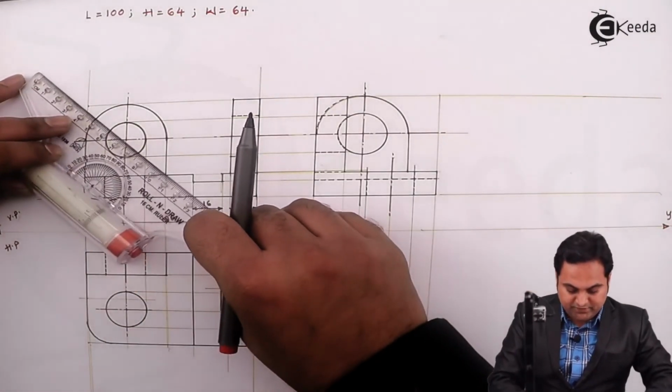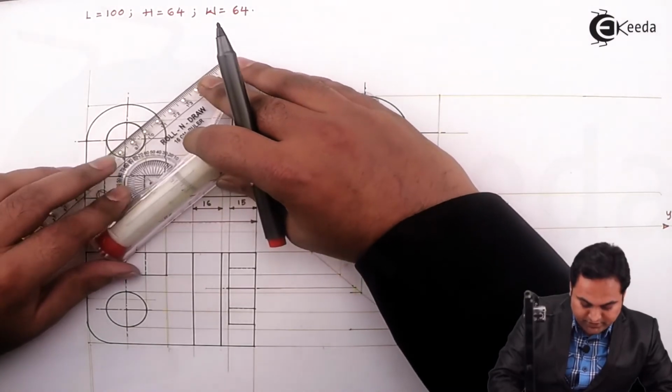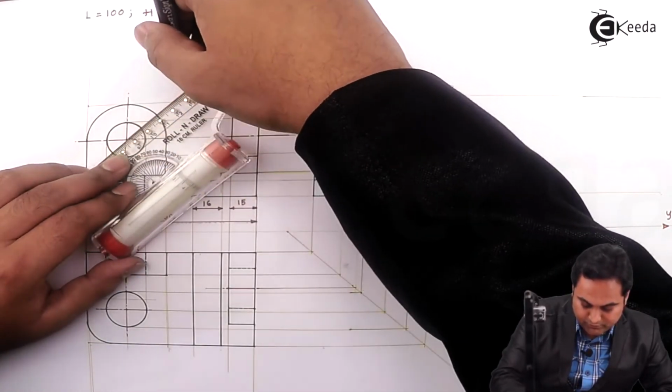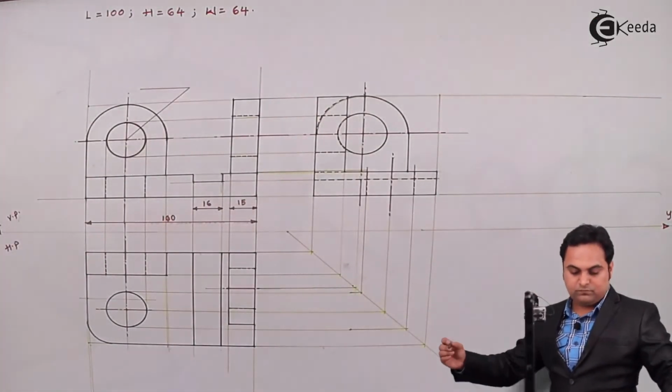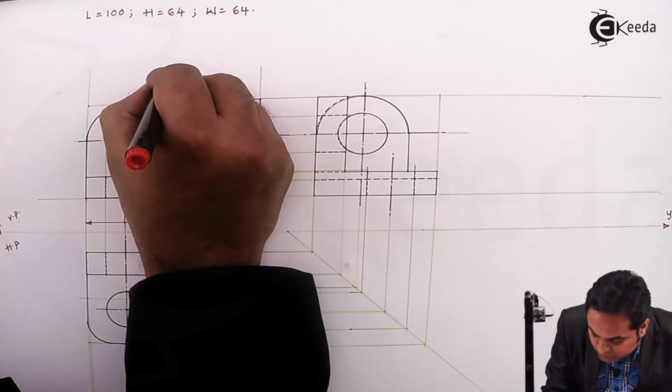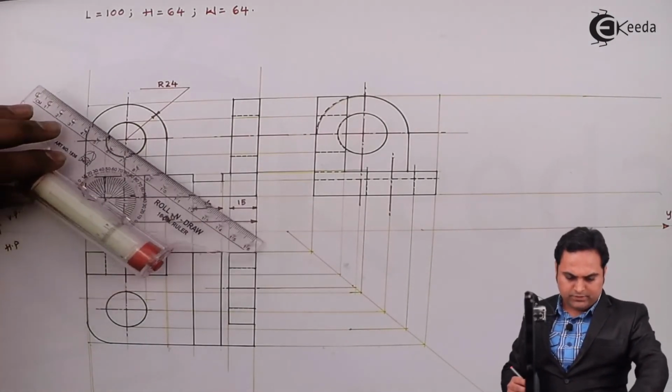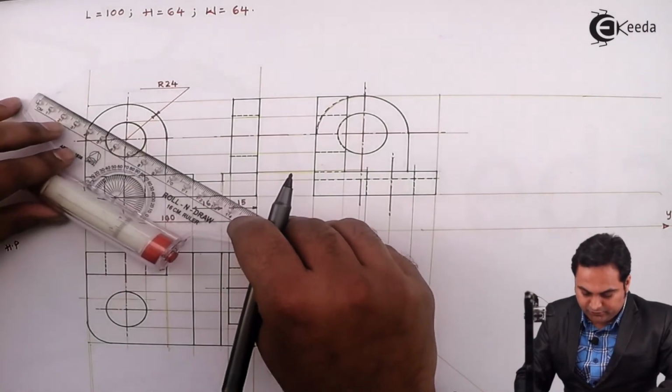The semicircle is having a radius of 24 as given in the problem. Radius 24. Then the inner circle is having a diameter of 24.